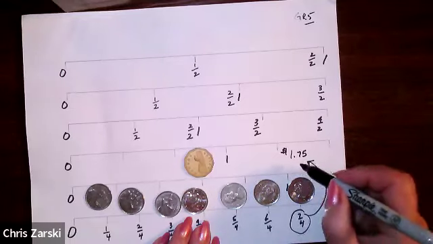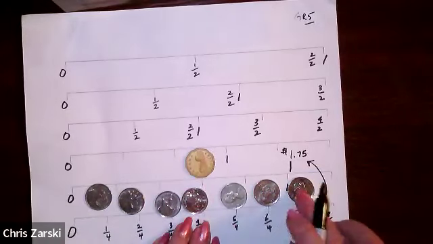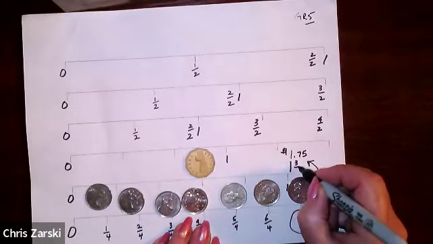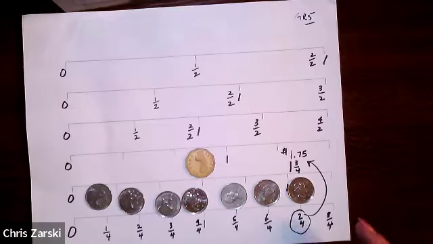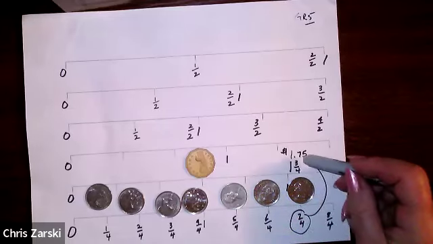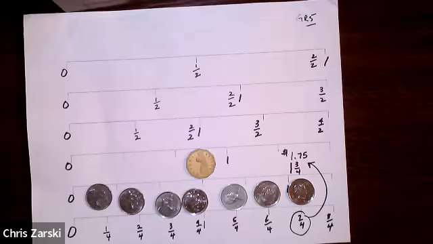Or I have a mixed fraction of $1 and 3 of my quarters to get to the next dollar. So the quarter is a magical connection between improper, decimal and mixed fractions all at the same time. And that is the magic of money.